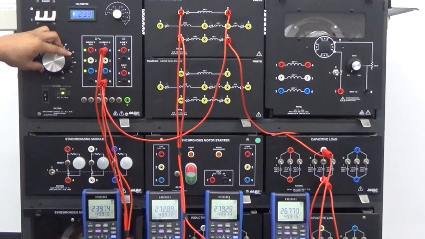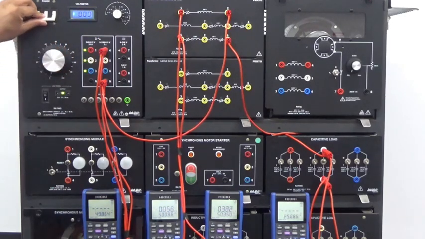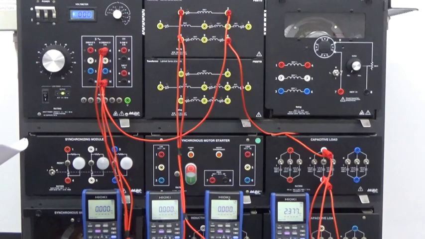Okay, now let's return the voltage to 0 and turn off our power supply. So you will have to plot the voltage regulation curve for these three separate loads and do the review questions.